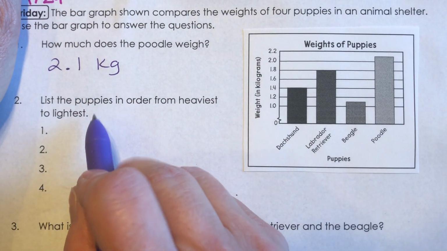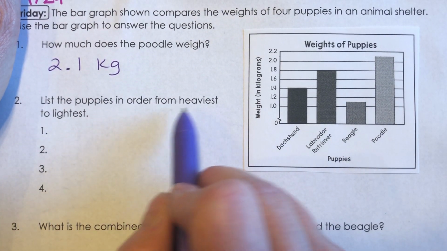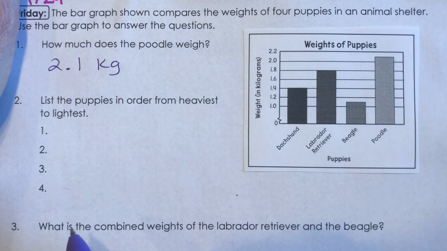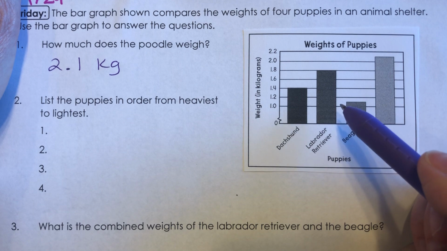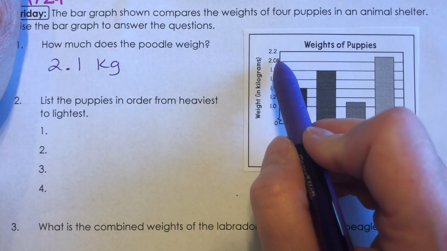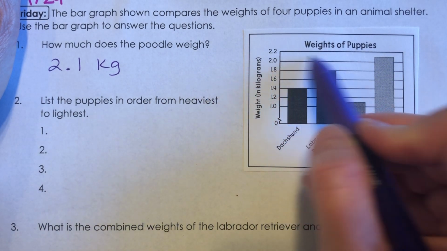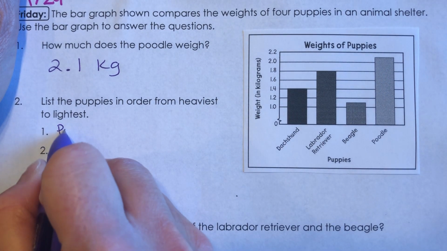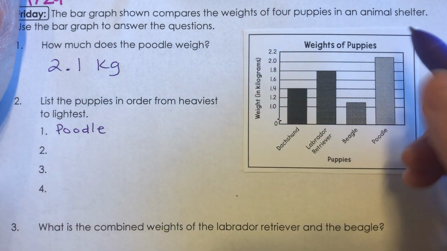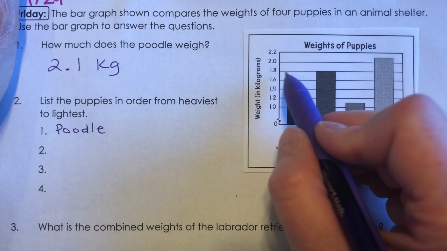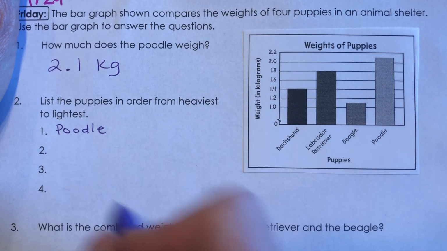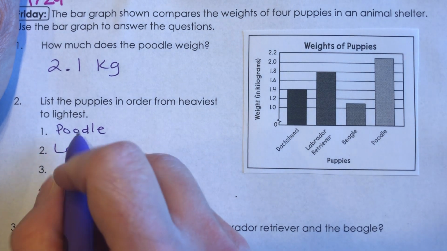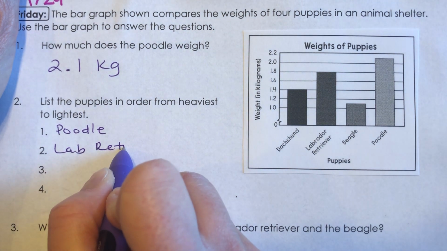Okay, number 2 asks you to list the puppies in order from heaviest to lightest. Well, this is kind of nice because the tallest bar is going to be the heaviest, right? So that 2.1 that we just did, that was the heaviest. That's the poodle. So I'm going to write poodle. Now the next highest bar is at 1.8, which is the Labrador Retriever. So I'm just going to write Lab Retriever.